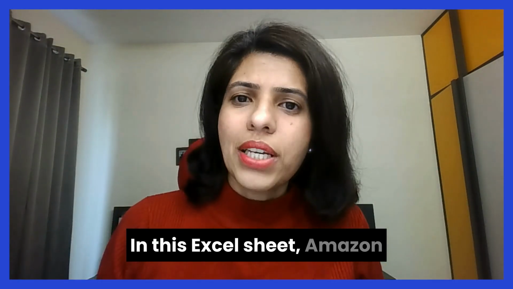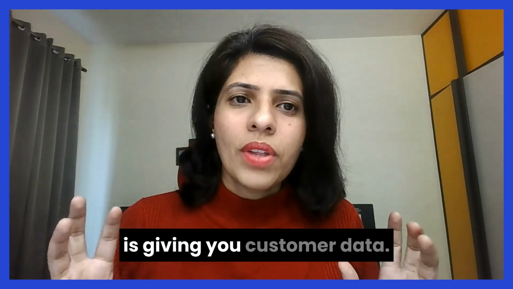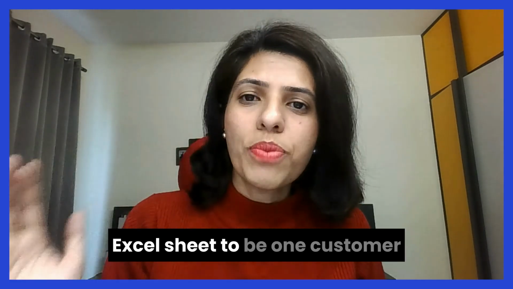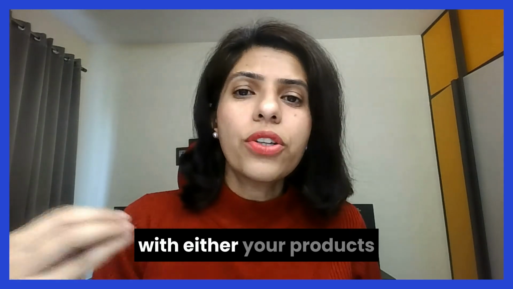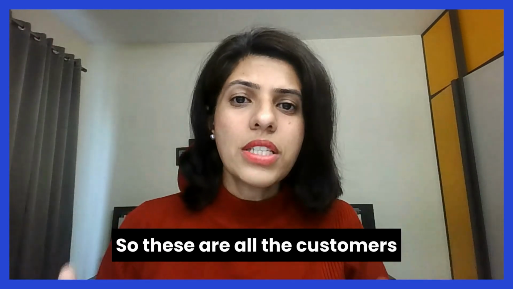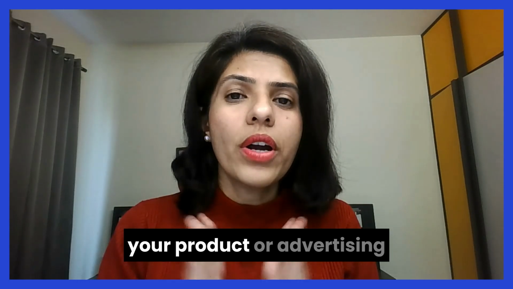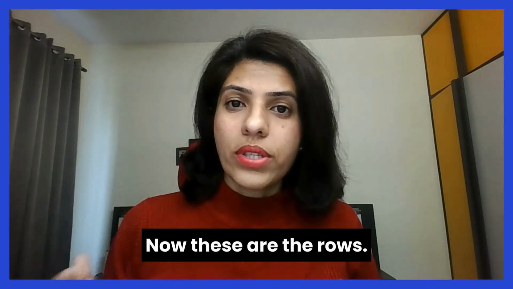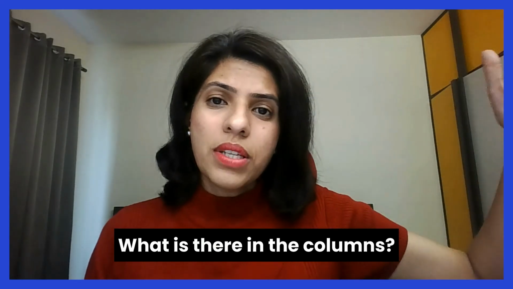In this Excel sheet, Amazon is giving you customer data. So think of every row in the Excel sheet as one customer that has interacted with either your products or your advertising, in one way or the other. Now, these are the rows. What is there in the columns?